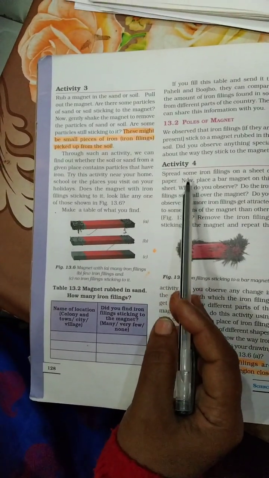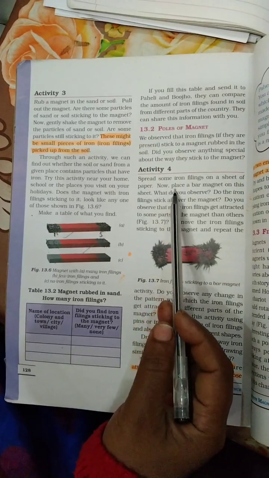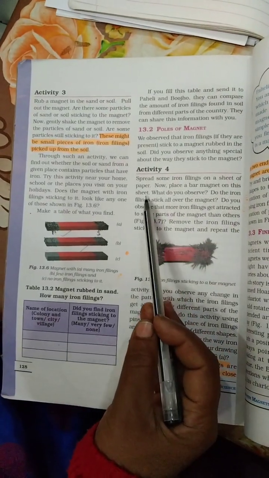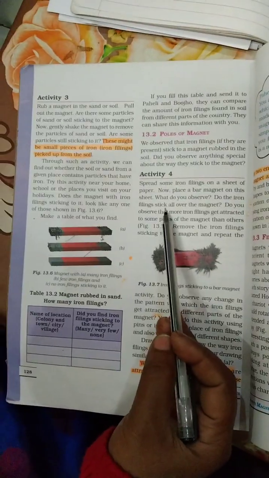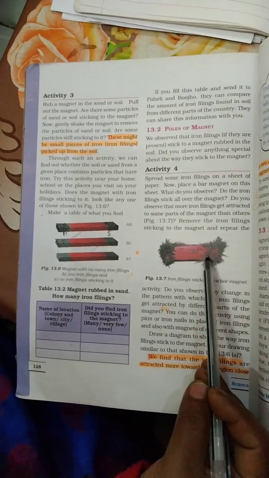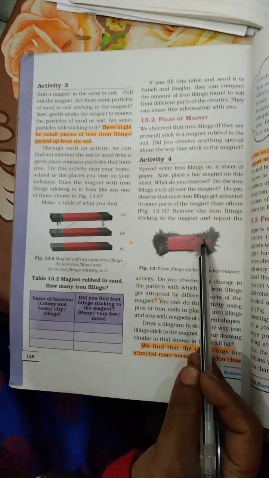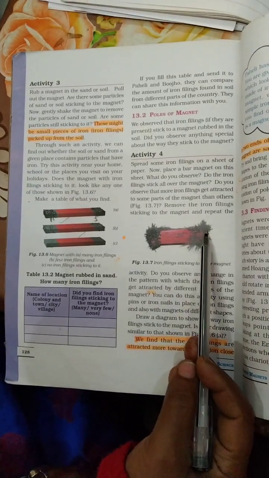For activity 4, spread some iron filings on a sheet of paper. Now place a bar magnet on this sheet. What do you observe? Do the iron filings stick all over the magnet? In this diagram you have seen clearly that the iron filings are not sticking all over the magnet.